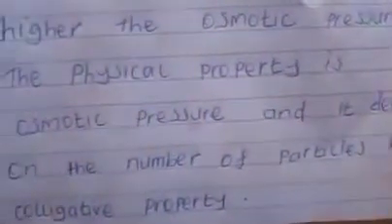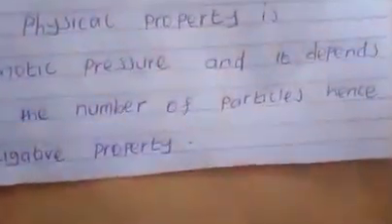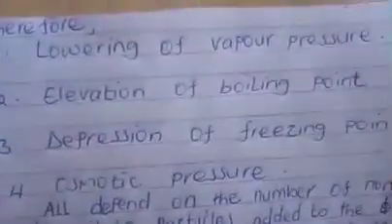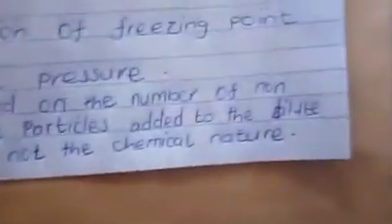Osmotic pressure is a physical property, and it depends on the number of particles, hence a colligative property. Therefore: 1. Lowering of vapor pressure. 2. Elevation of boiling point. 3. Depression of freezing point. 4. Osmotic pressure. All depend on the number of non-volatile solute particles added to this dilute solution, but not on the chemical nature.